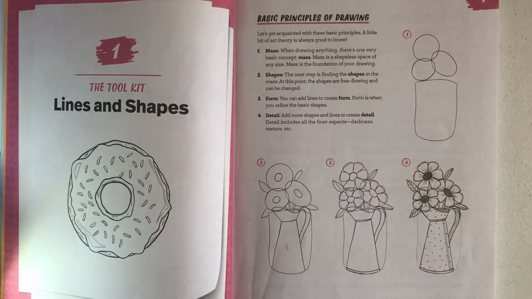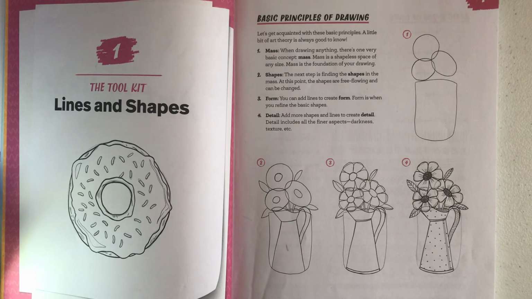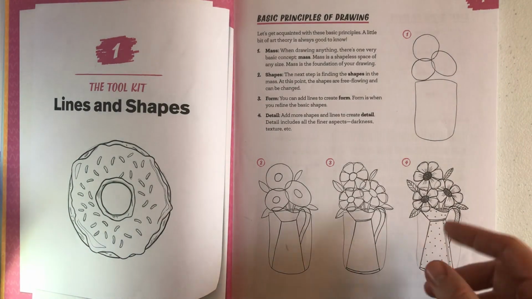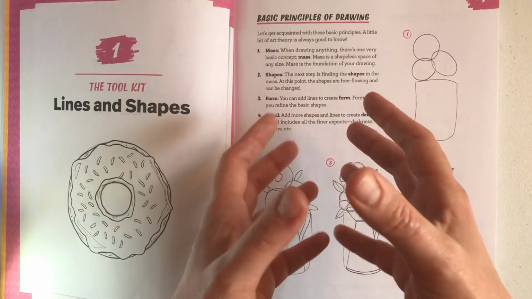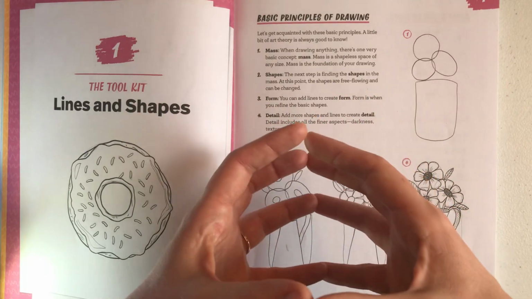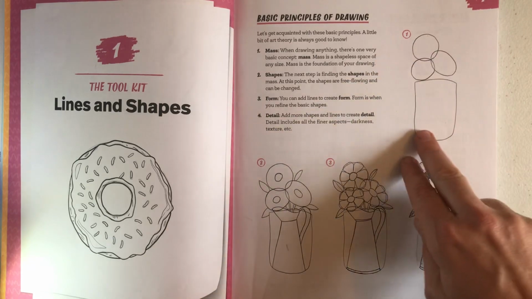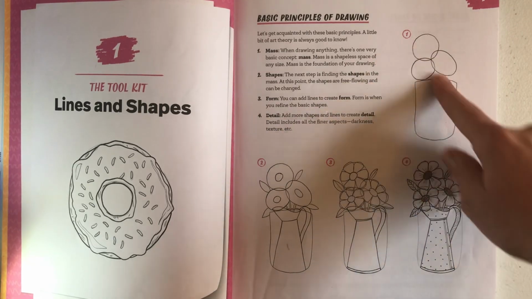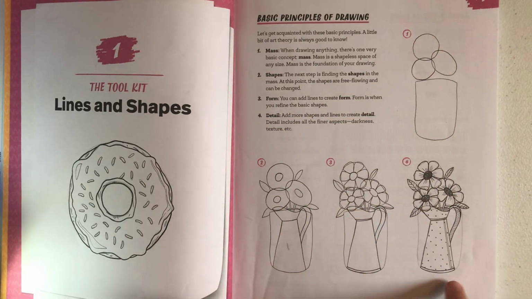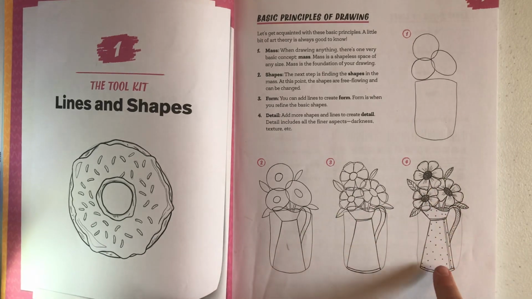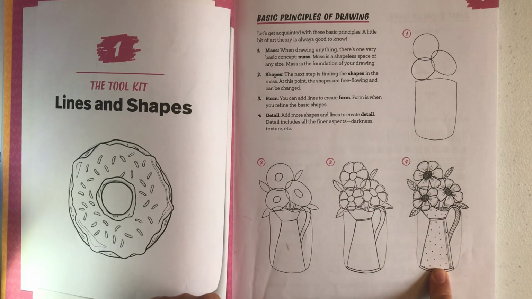Mass. When drawing anything, there's one very basic concept. Mass. Mass is a shapeless space of any size. Mass is the foundation of your drawing. For me in my classroom and when I'm creating art, I always think about mass as like giving something volume or weight. So a lot of what you're looking at right here in this picture, in this first part, is what the artist initially saw when they saw a vase full of flowers.